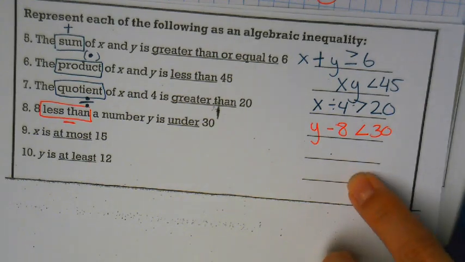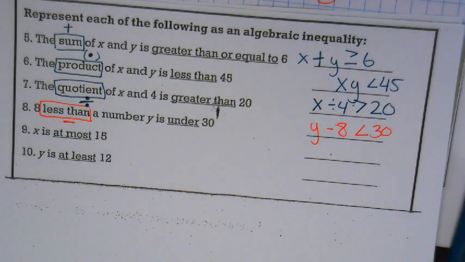Can you give me the two answers here? Look at your notes. We did them in your notes. Literally the same problem.